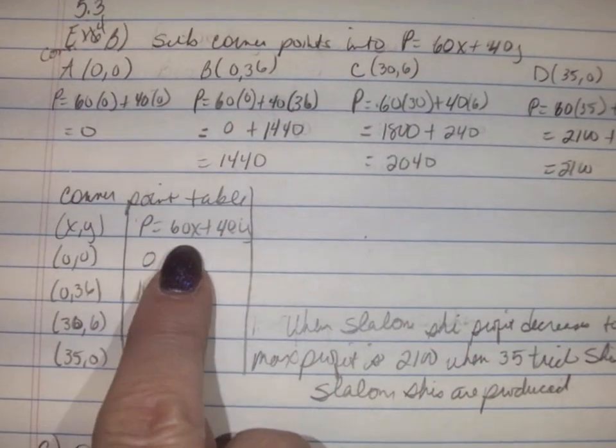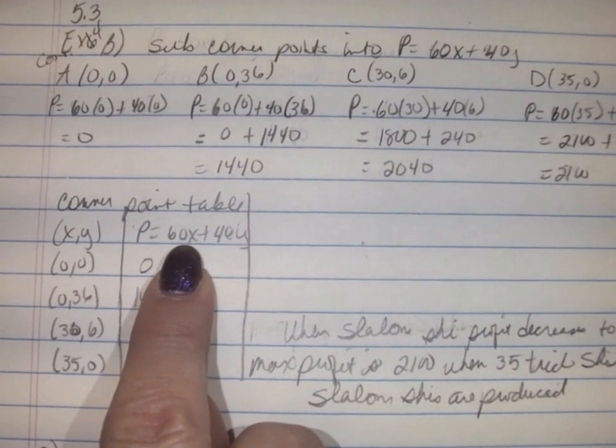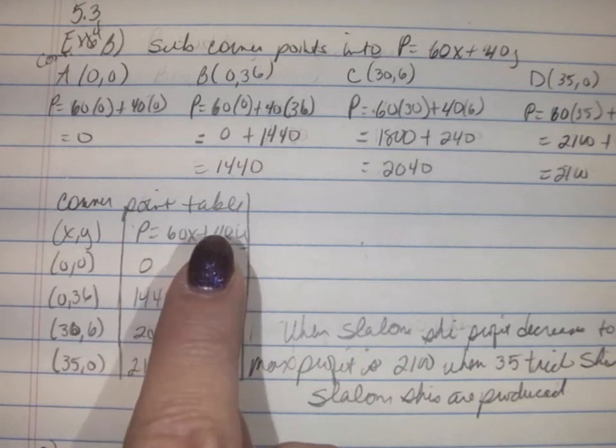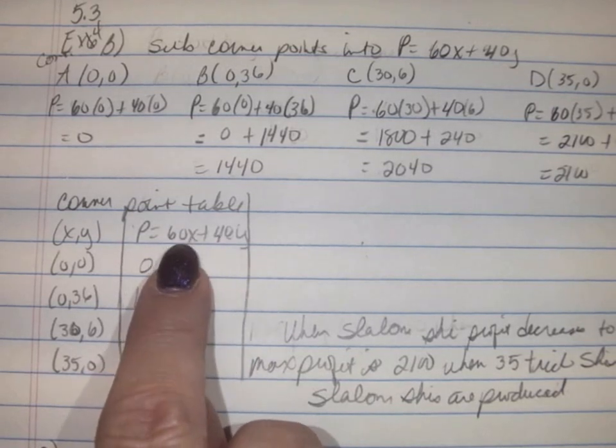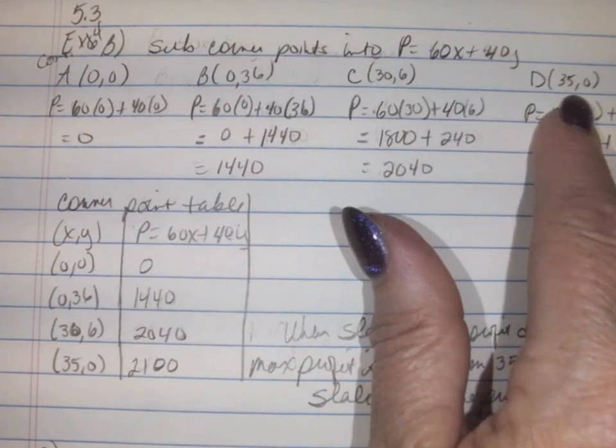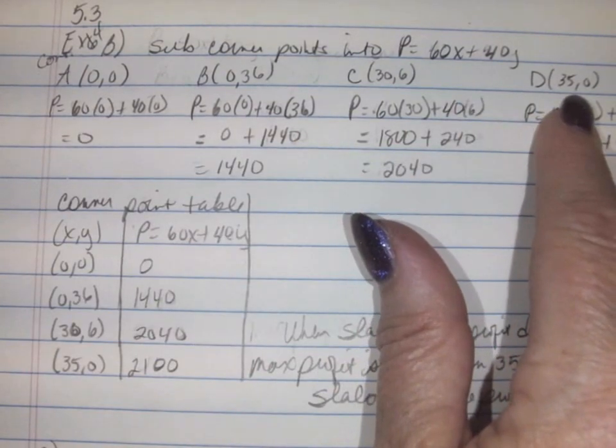Then what you'll do for part B is this, to talk about the effect. When we have 60 still on that one, the only thing it says is that one of them changes, and that's the slalom ski. So now we changed the 60 and the 40. Now we still have the same corner points.